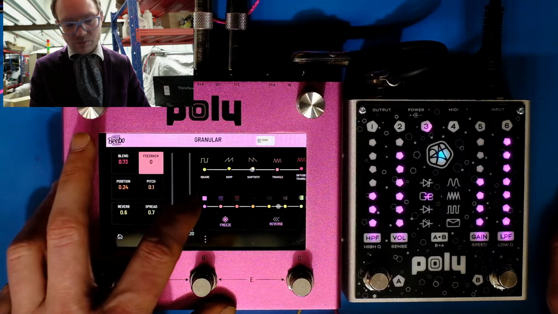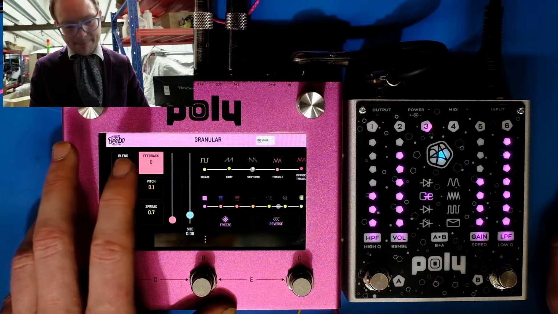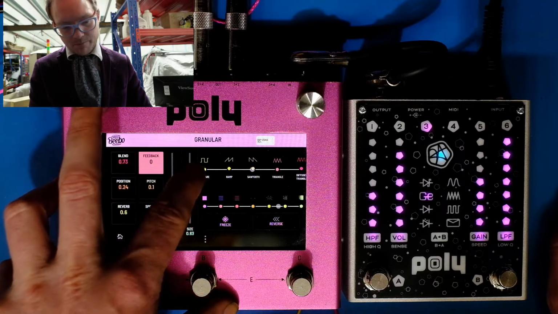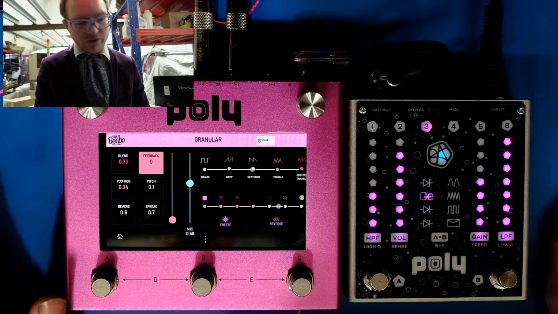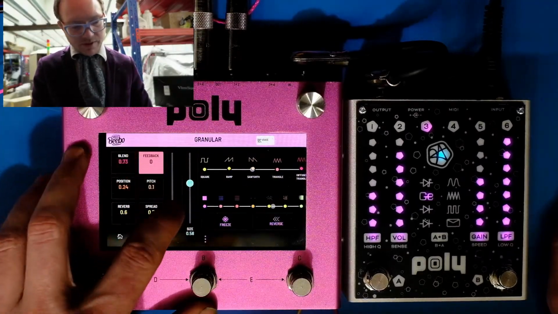See, so that does some kind of interesting things there. So some of the controls interact in interesting ways. So if we go back to this and crank our feedback back up.